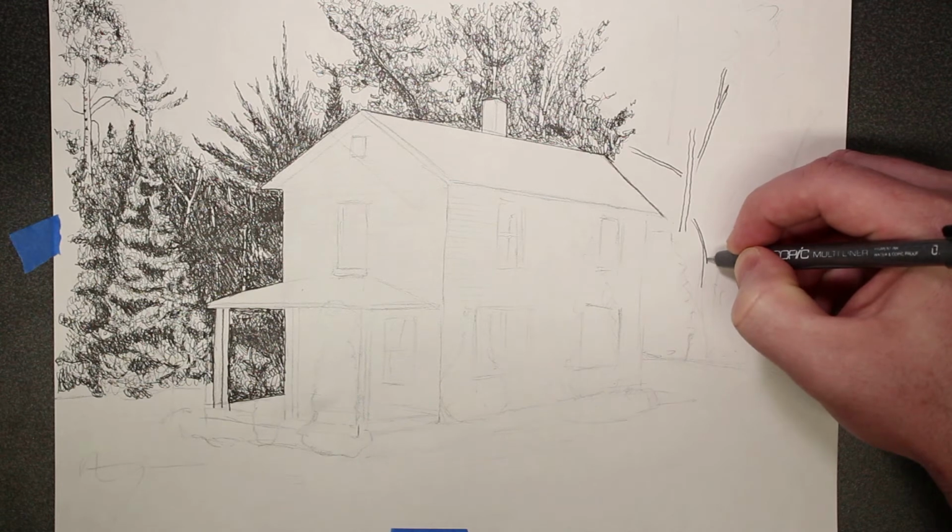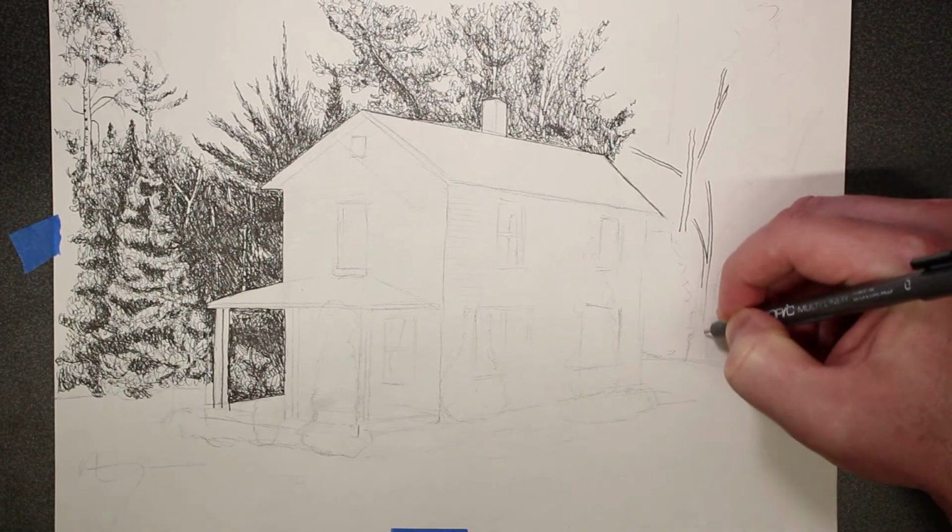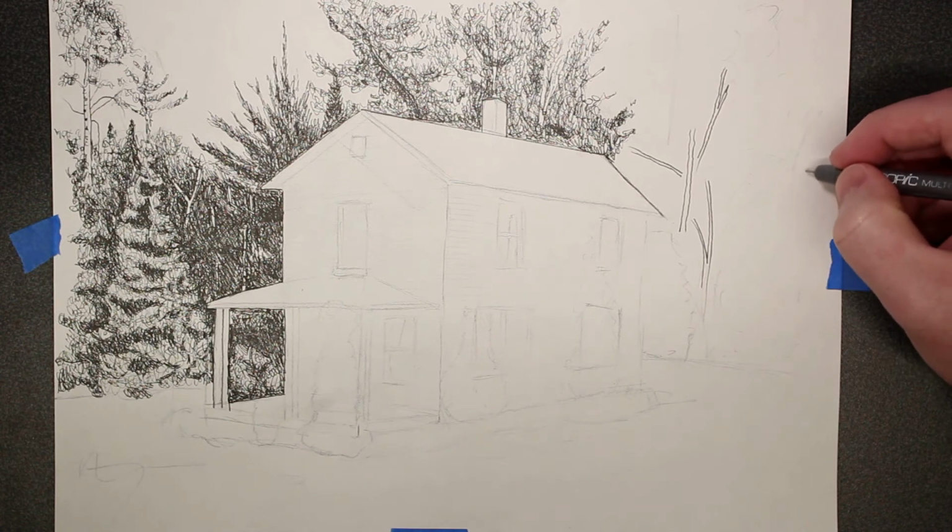So I'm going from the photo reference somewhat. It's not exact, but I want you guys to make sure you're leaving the white of the page.